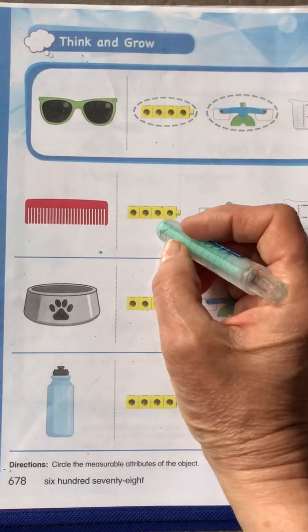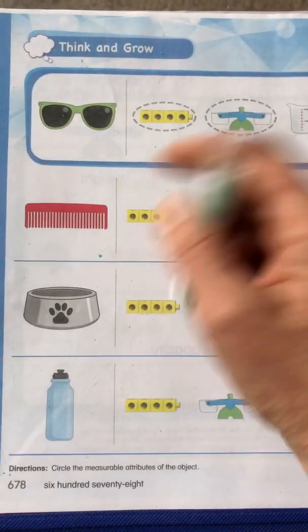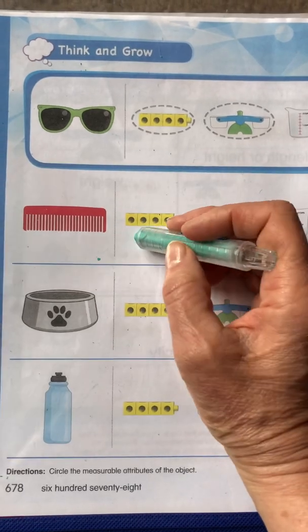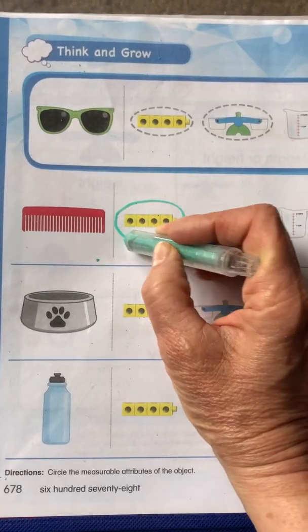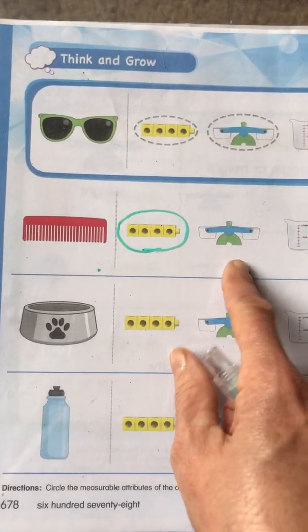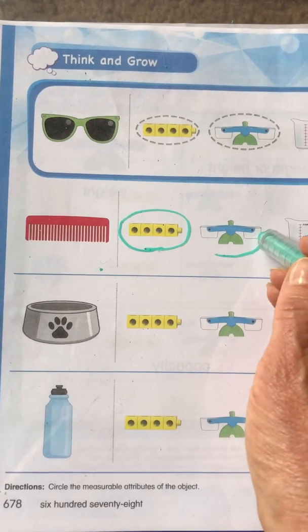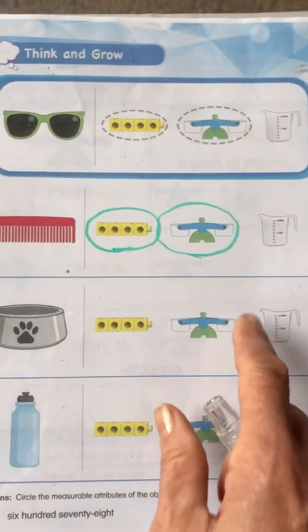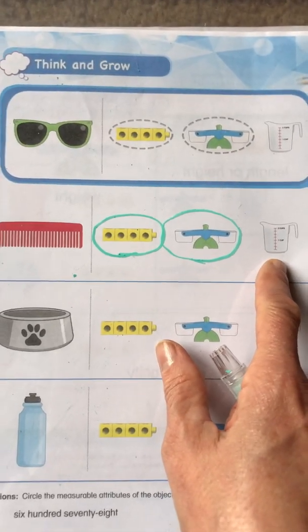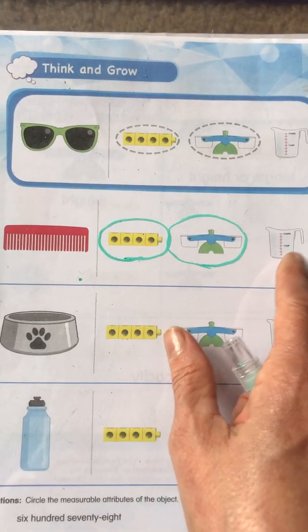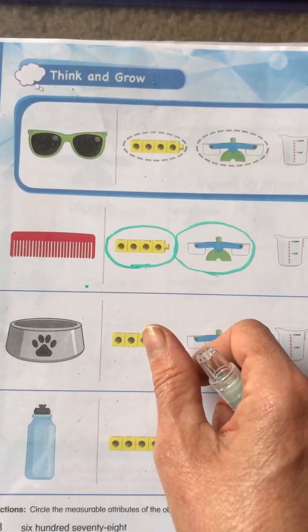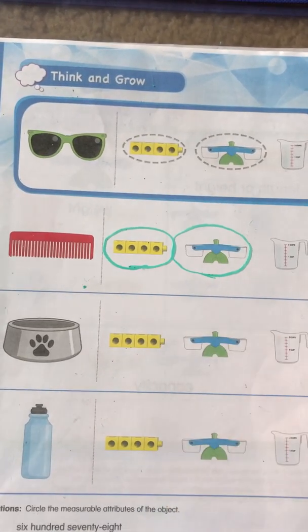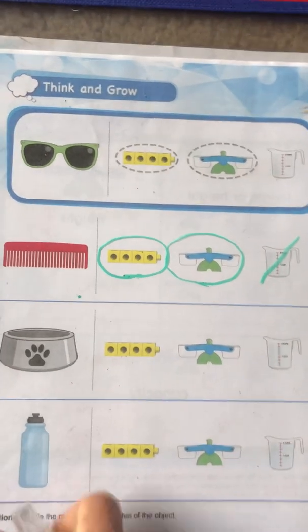So we can measure the cone by using the cubes. We can measure the cone by putting it in the balance. We cannot measure the cone by pouring water on it. Okay, it would not be able to hold the water.